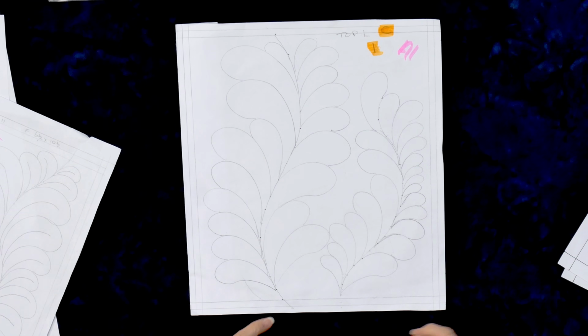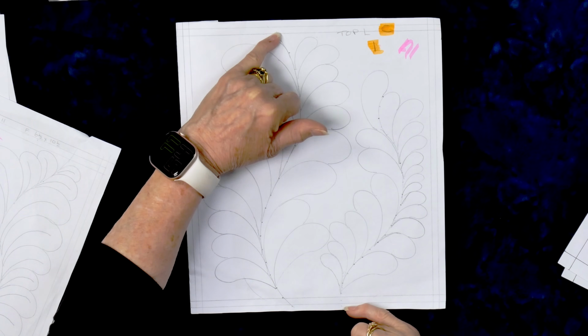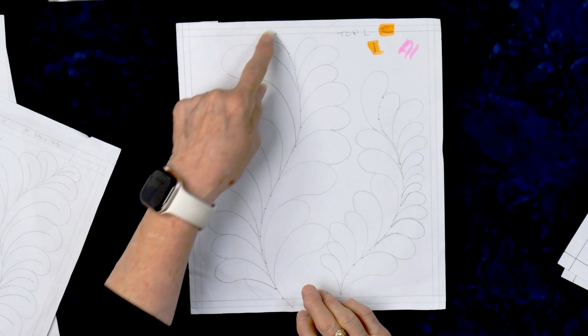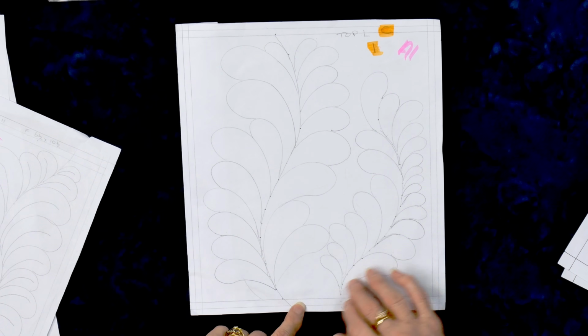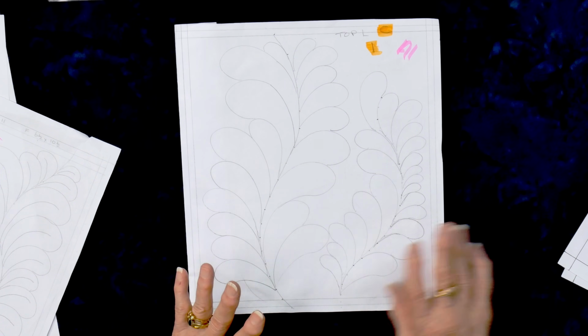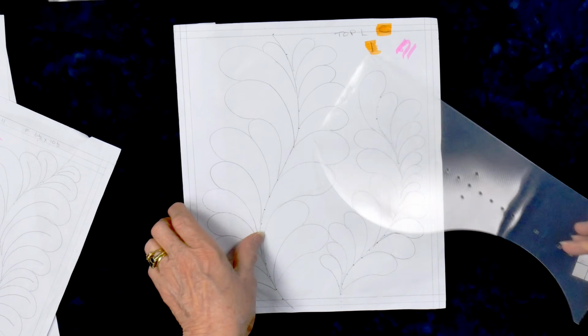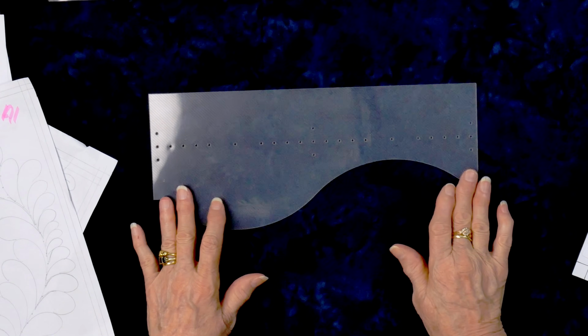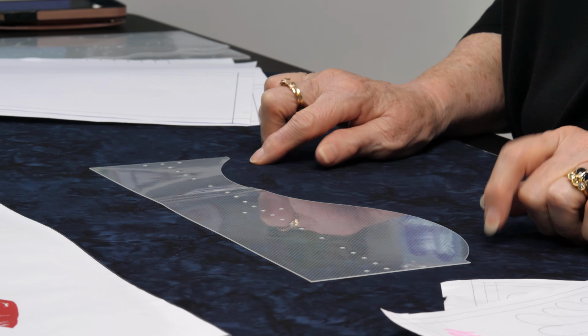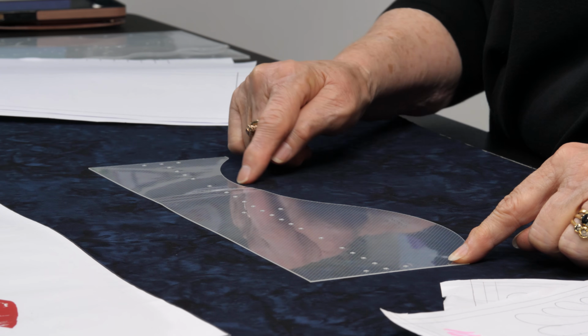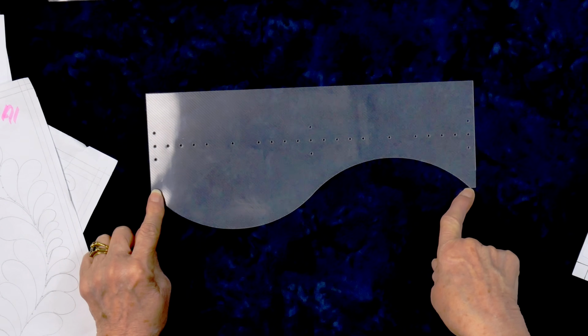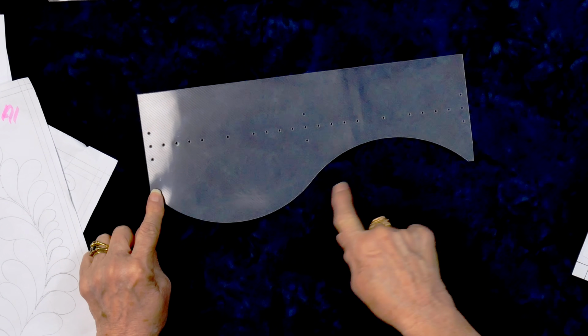So the first thing we're going to do is draw the spine. Now, if you have trouble getting that nice curve, and you're a little bit scared about how to draw it, may I suggest that you use this shape template from your dot to dot, because there is a great shape for the spine for your feathers. That really makes it easy.